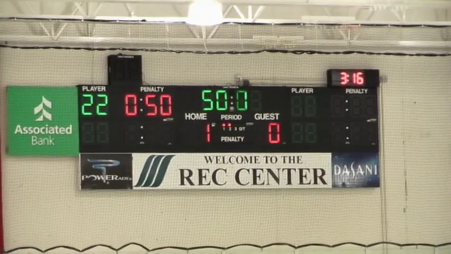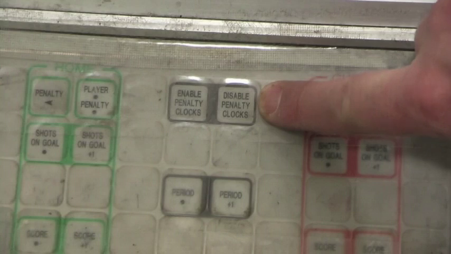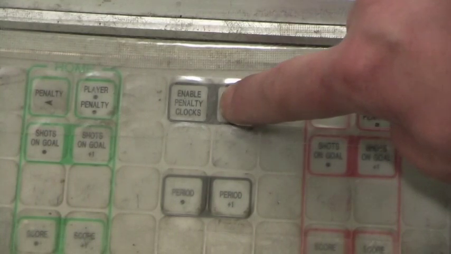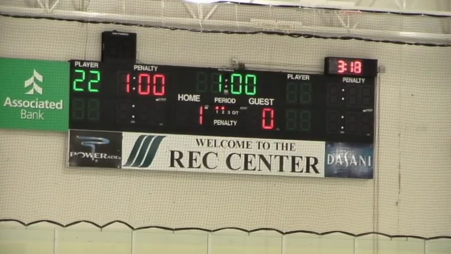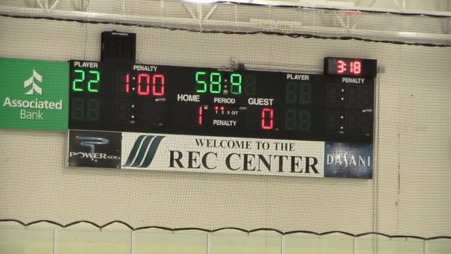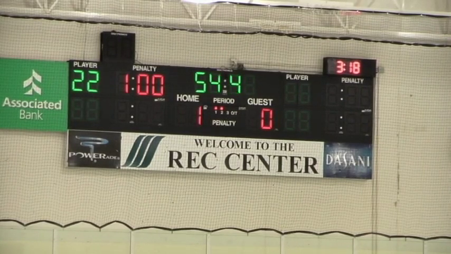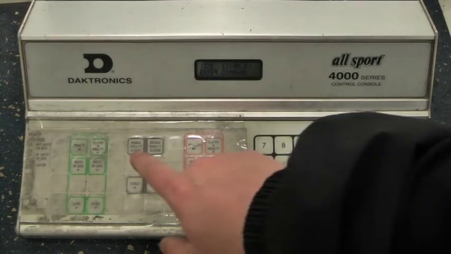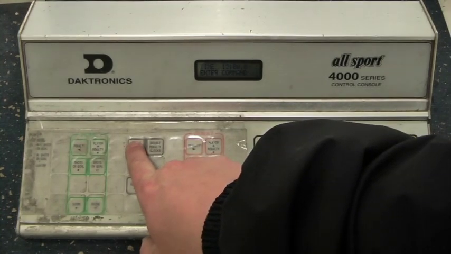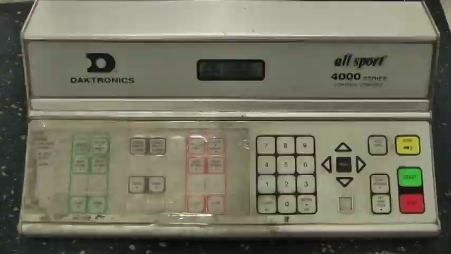To do this, we simply press the Disable Penalty Timers button. This freezes the penalty clock while the main clock runs down during the intermission. This is how the scoreboard should look during the intermission countdown. At the end of the intermission, you need to remember to undo this change by pressing the Enable Penalty Timers button so that the penalty timer will resume its countdown during play.